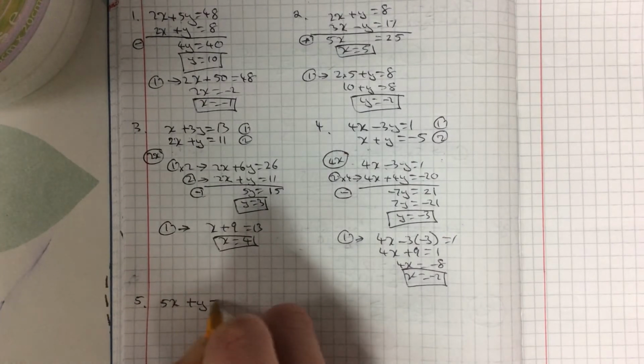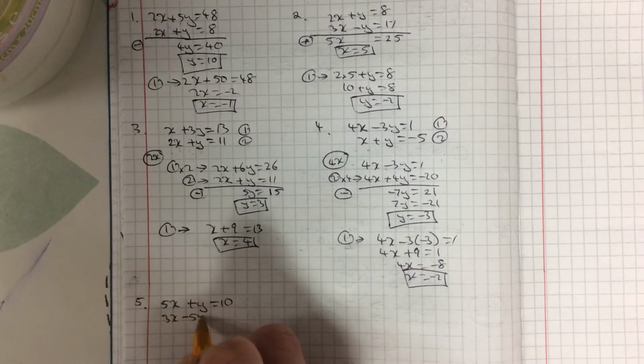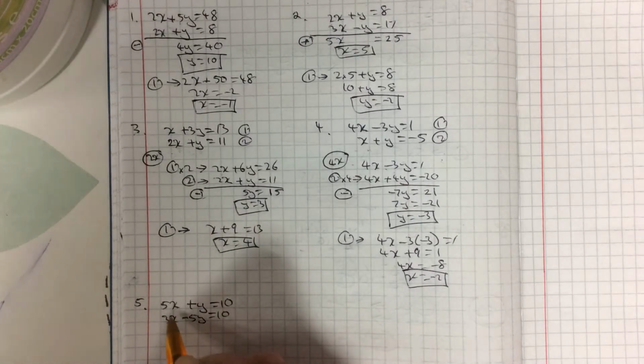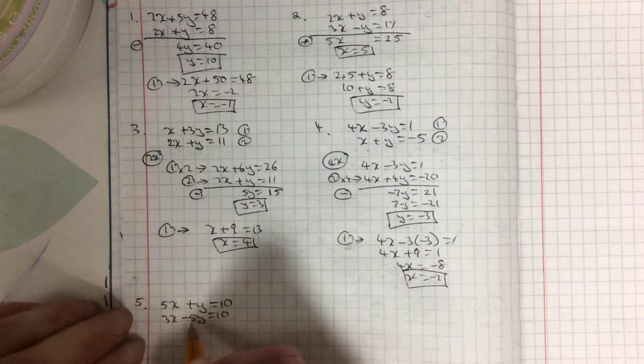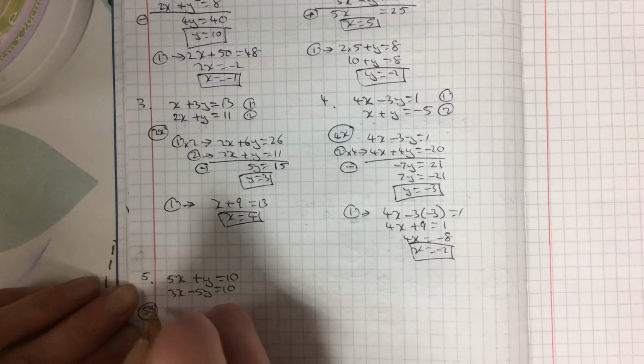5x plus y equals 10. 3x minus 5y equals 10. So if I make the x's the same, they both would become 15. If I make the y's the same, they both become 5y. So that would be the easier one, I think.